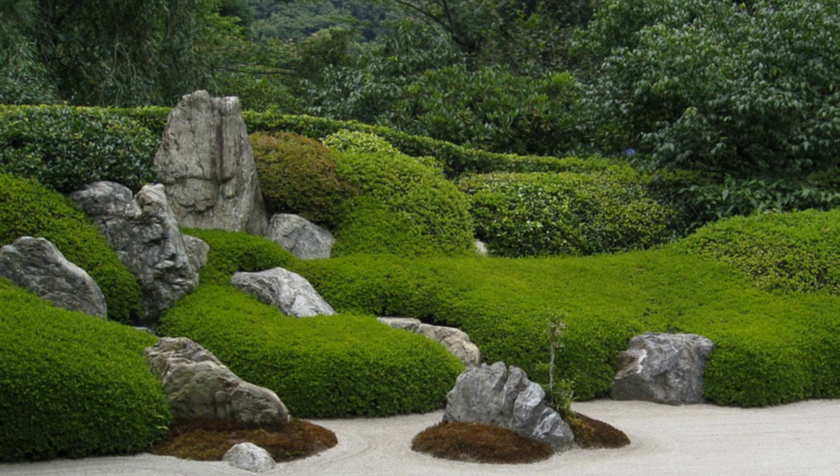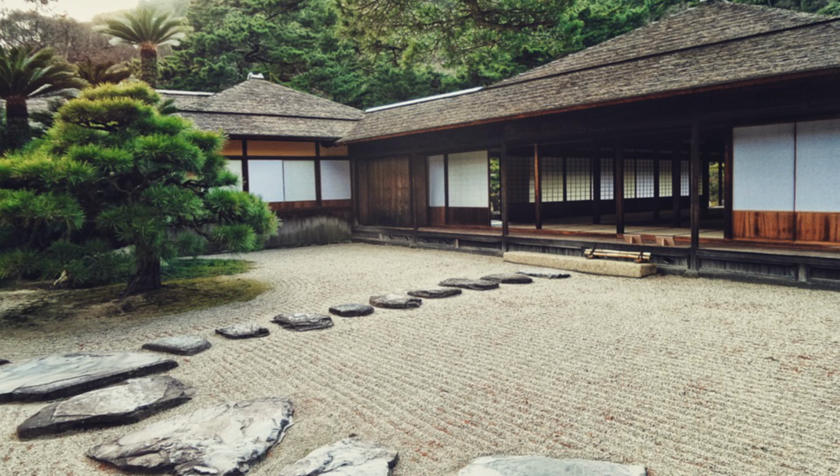Zen gardens typically consist of a small, enclosed space filled with rocks, sand, and other natural elements. The rocks and sand are arranged in a way that represents mountains, valleys, and other natural features. Some Zen gardens also include small trees, bushes, and other plants, but these are generally kept to a minimum in order to emphasize the simplicity and tranquility of the garden.